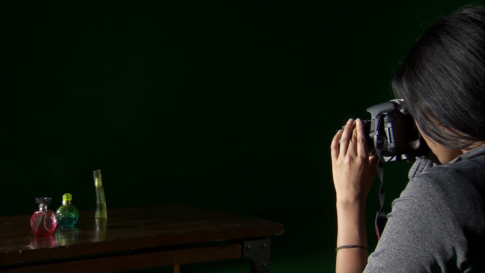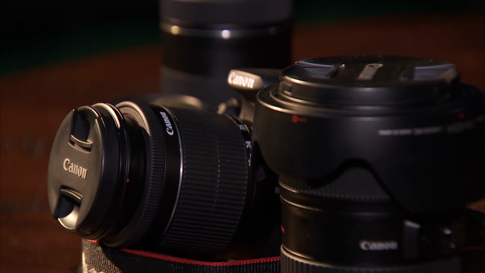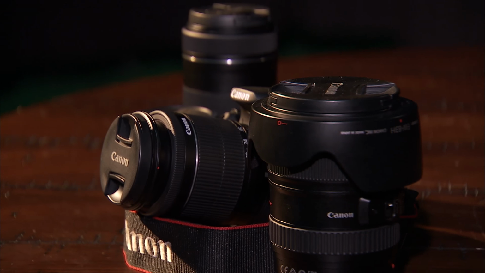With this knowledge and some practice, you can now fully use your DSLR to capture great shots and become a working photographer.